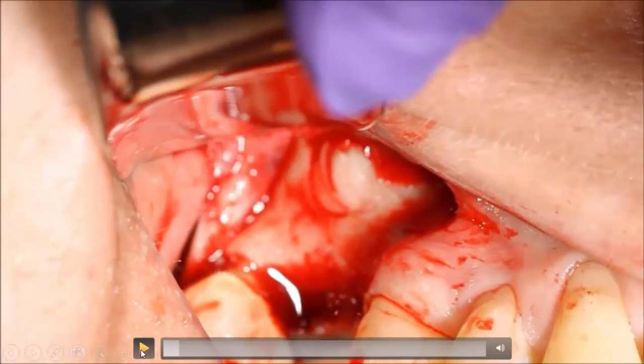Now, the initial mistake in this case, as we can see, is that my flap is small, so I have difficulty in retracting the flap. What I like to do is to extend the releasing incision more mesially. We call it a subgingival or submarginal incision, and then I drop the vertical releasing incision. So I preserve the papilla and the gingival margin of the adjacent teeth, and I prevent any further recession after the surgery.